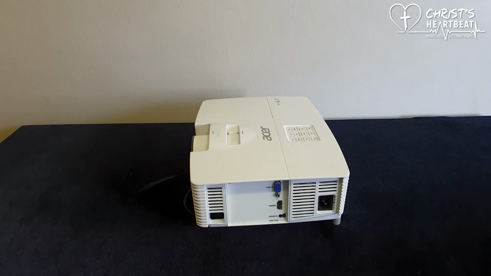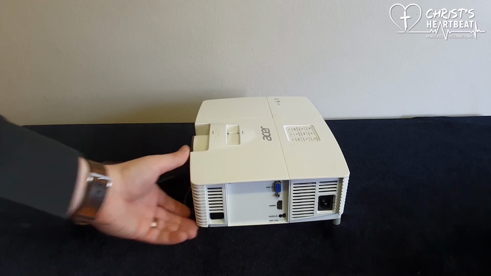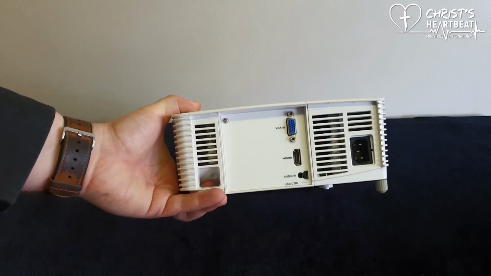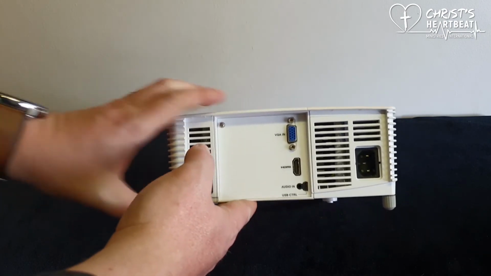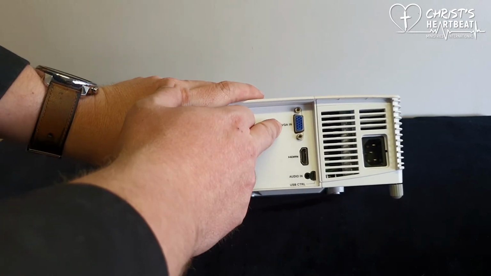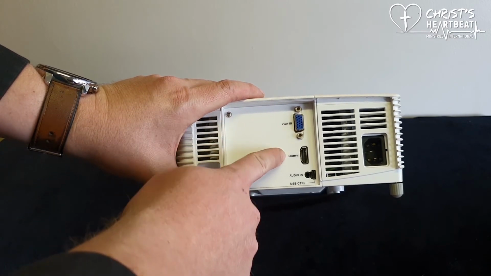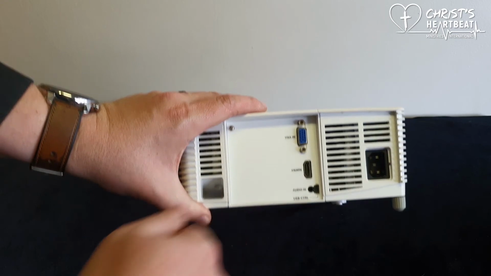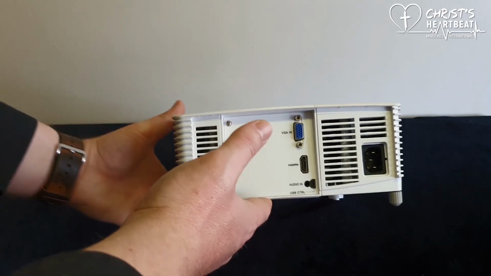It's sitting there on the table, obviously not set up, but I've got it turned to the side specifically so that I can show you the various ports. As you can see on the screen, there are a couple of different ports on the side of this projector, one being VGA and the other being HDMI. Now you can use either of those if your projector has it, as well as if your computer has it.